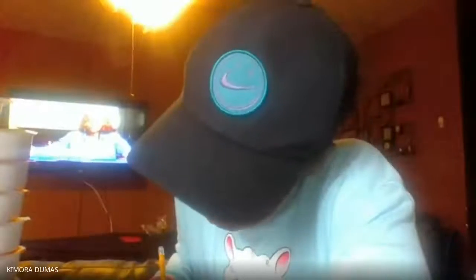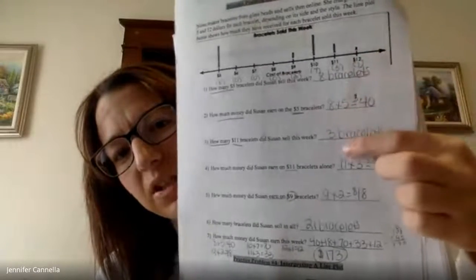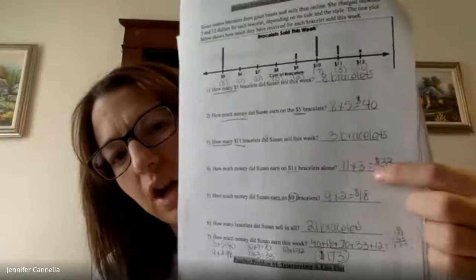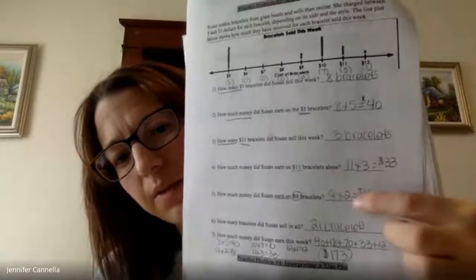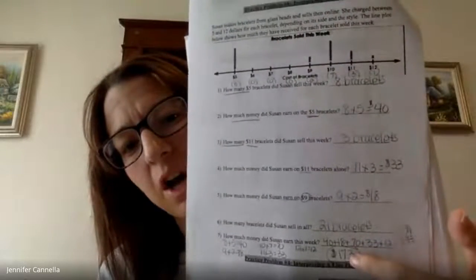All right, so the answer is, you have to show the work, $173. So $40, 8 times 5 bracelets. There are 3 $11 bracelets. Each bracelet, there was $11 times 3 is 33. There were 2 $9. There you go. Thank you, Esther. Is 18. There are 21 altogether. If I count all those up, there are 21 bracelets, and the sum is $173.